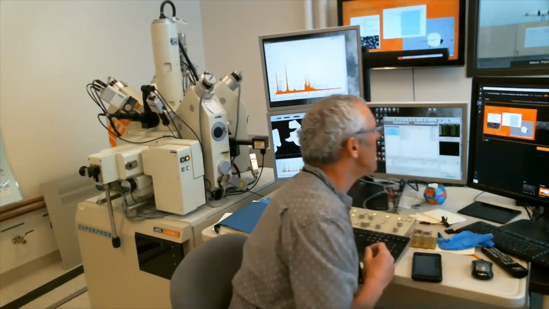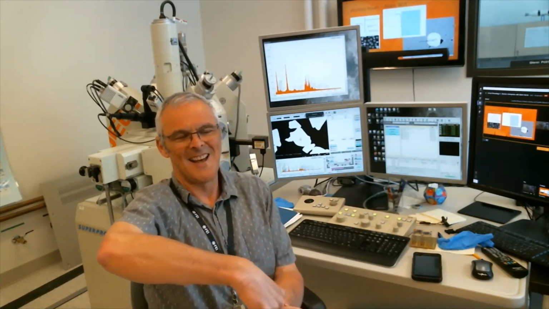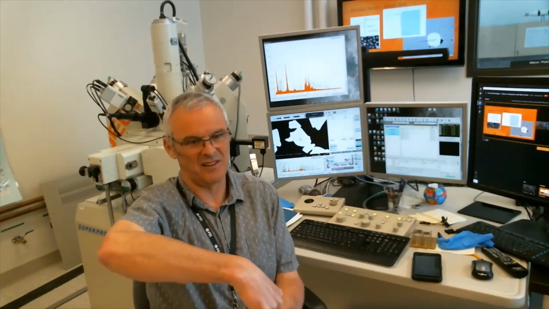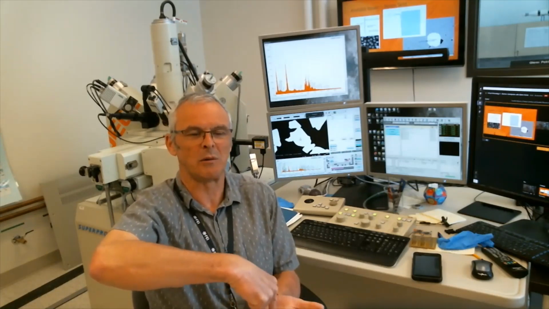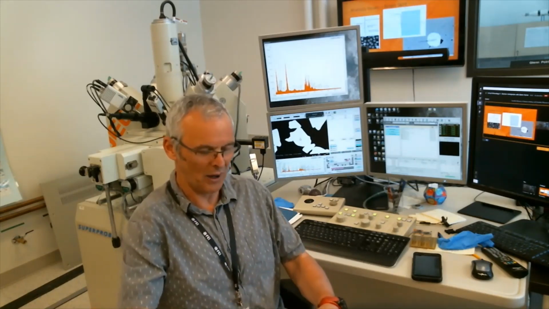So one of the things that we're working with low vacuum mode, and that's very bad, very tricky to work around, is that we get what's called a beam skirt effect. An electron beam is coming down, and say 90% of that beam is actually landing on the sample in that point where we want it to land. But because we are working in an atmosphere, some of that beam gets scattered around that point.